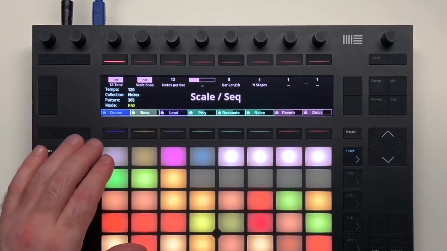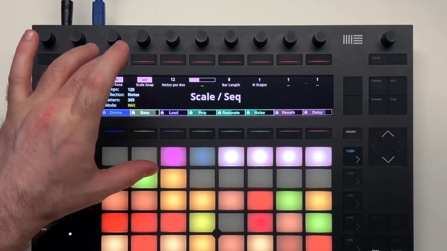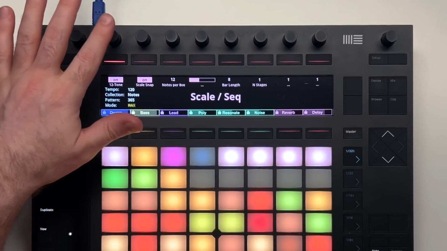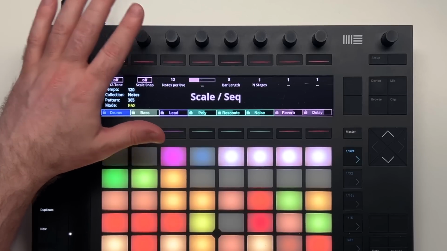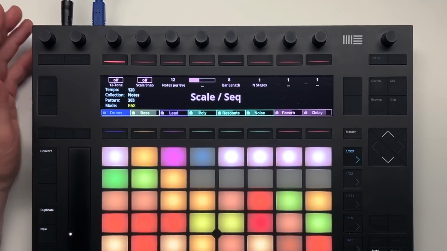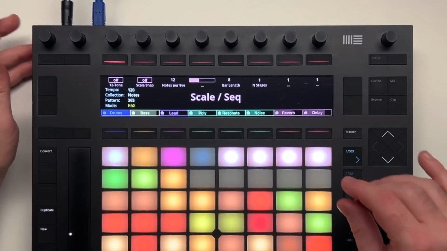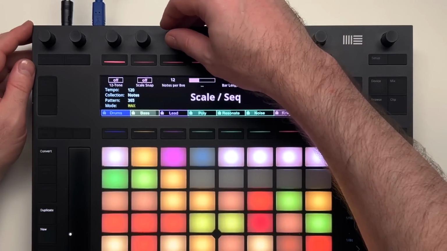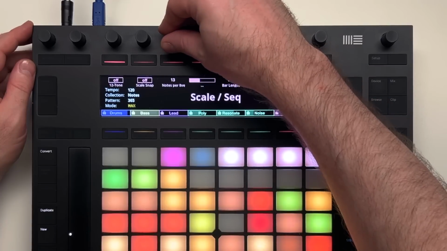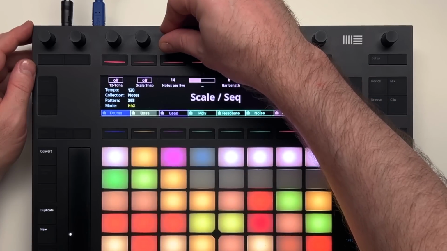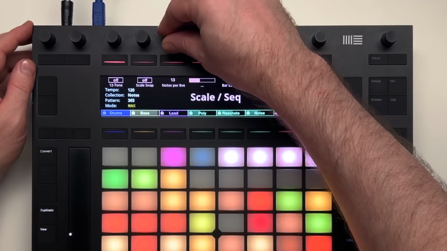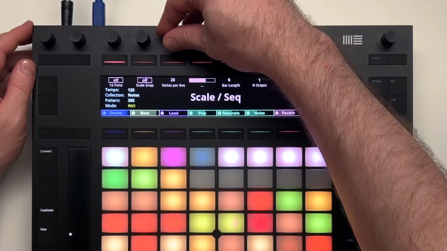Okay, so here we've got 12 tone and snap to scale on. Let's turn those off. I just tap the buttons, and now we're harmonically completely off-piste. We can actually change the number of notes per octave. So we can get some really enharmonic spectral stuff going on here.